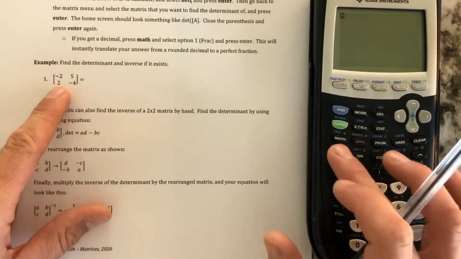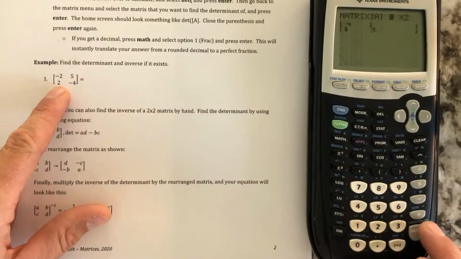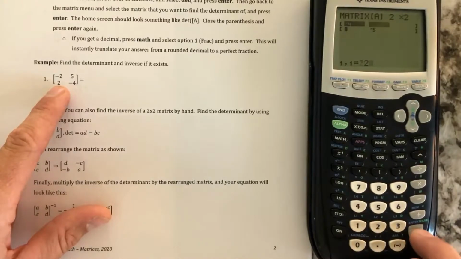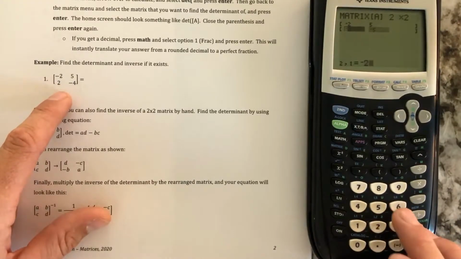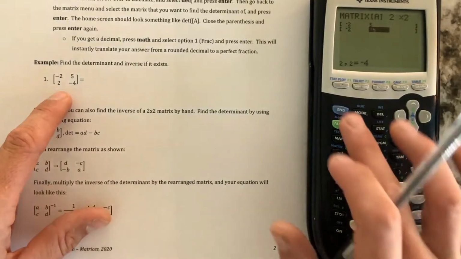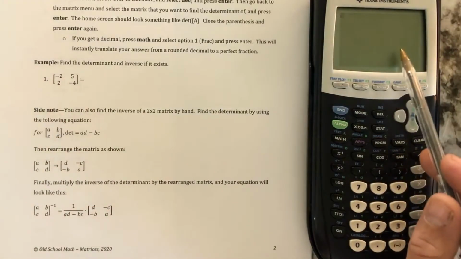So we're going to go to our matrix menu, second inverse, and we'll edit matrix A. It's a 2x2 matrix, and we got -2, 5, -2, and -4. We'll go back to the home screen here.